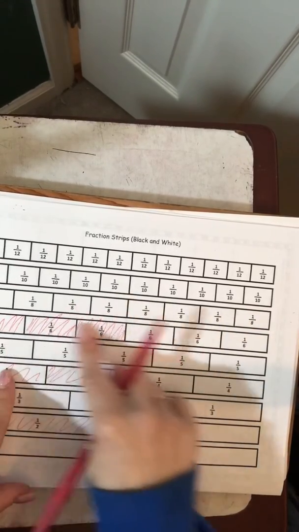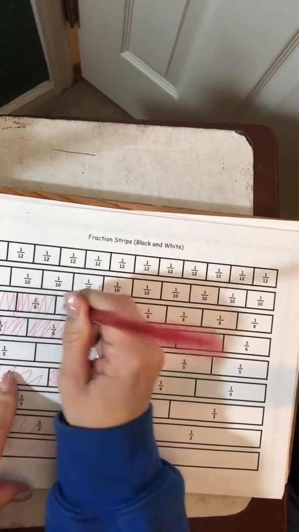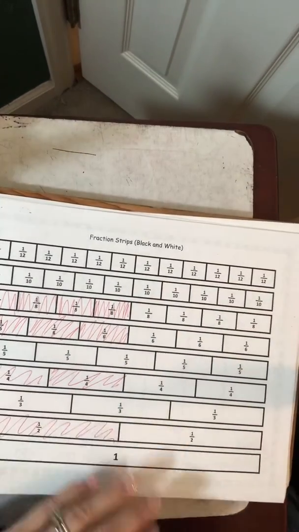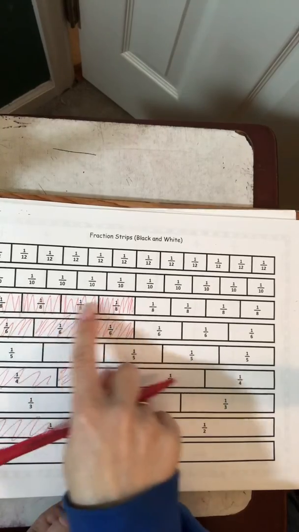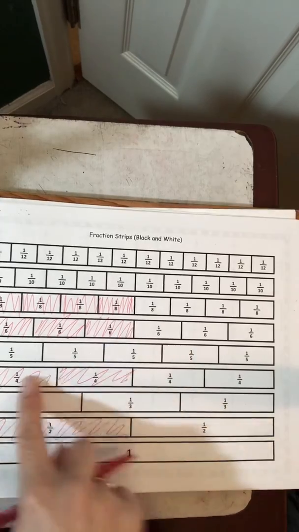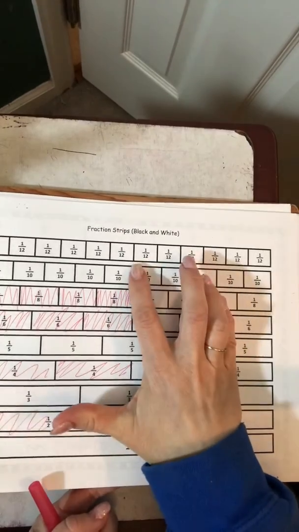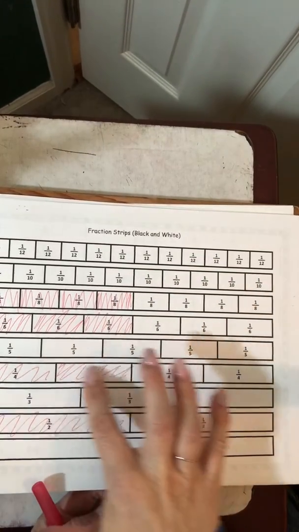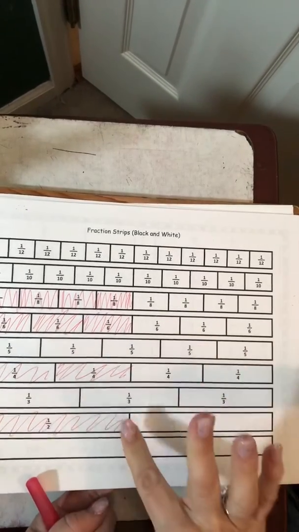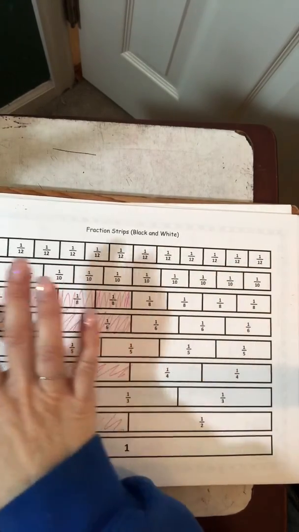If this is 3/6 right here, if I color in that same section on my 8ths fraction strip, 1, 2, 3, 4/8 is equal to 3/6. It's also equal to 2 4ths, and it's also equal to 1/2. Because if I cover this up, these are all equal. If I have the same size hole, this has the same amount as this, and as this, and as this one.